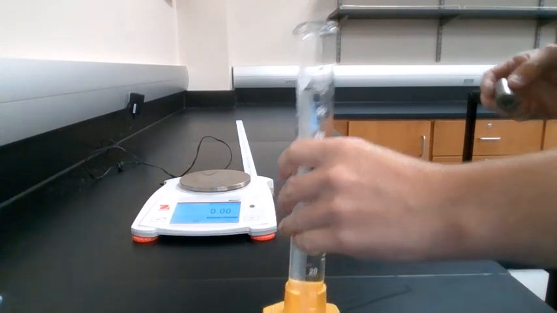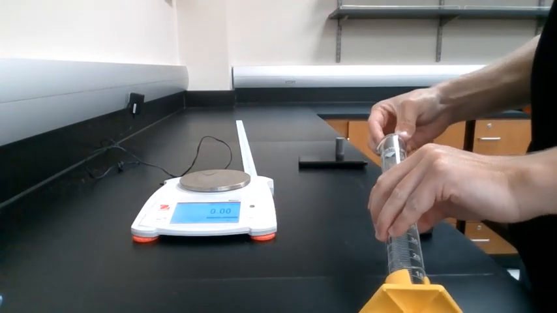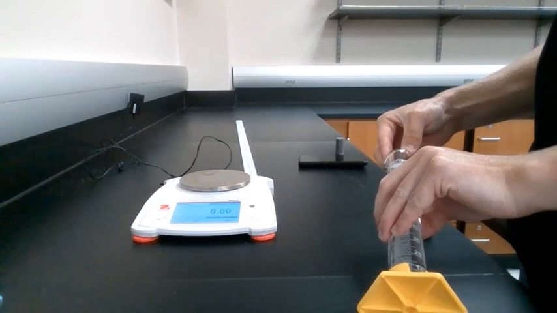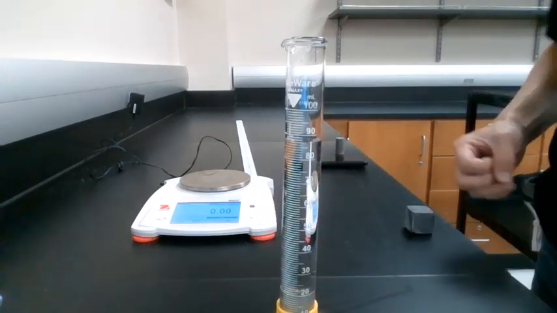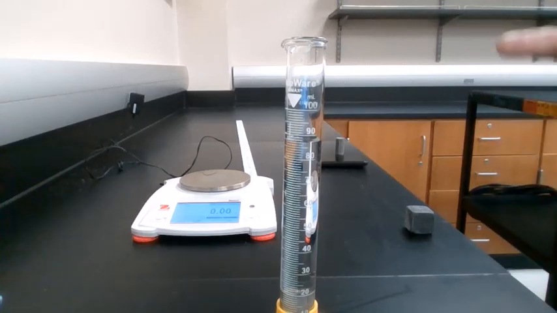The next thing we do is we carefully place our sample into our graduated cylinder. We don't want to dump it in there because we don't want to break it. And now we're going to measure the final volume of water in our cylinder, which is, as you can see, higher than the initial volume.